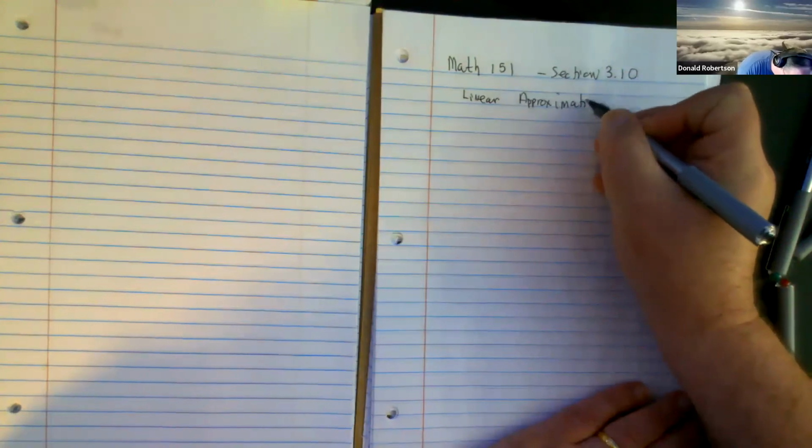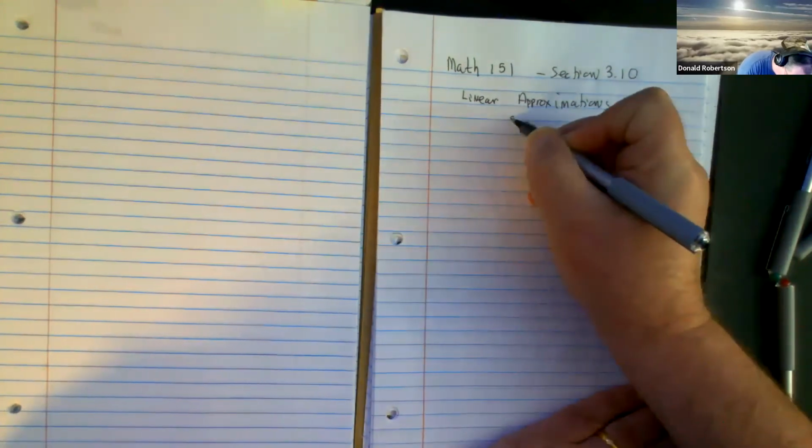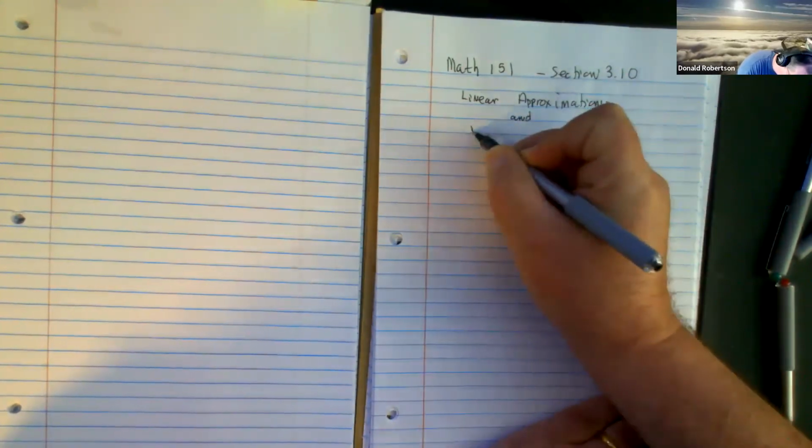And it's linear approximations. Close some windows here so I can see what I'm doing. So linear approximations and things called differentials.